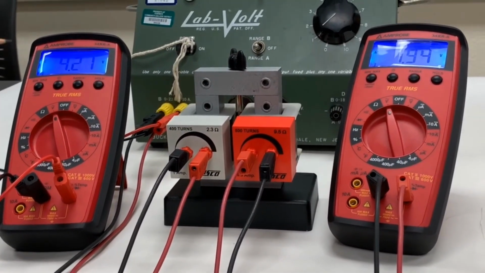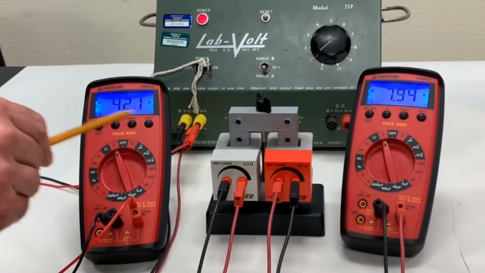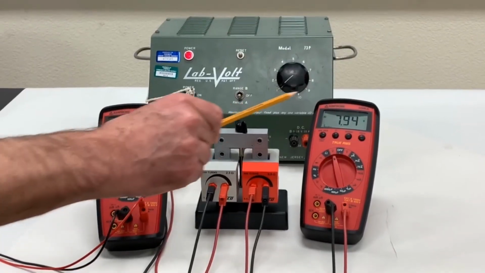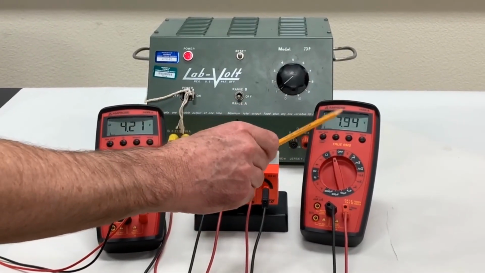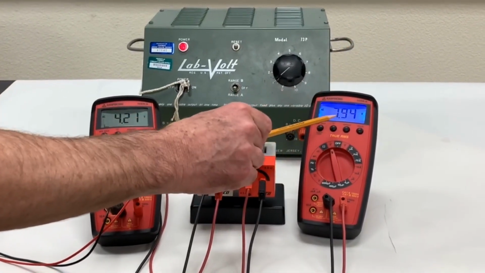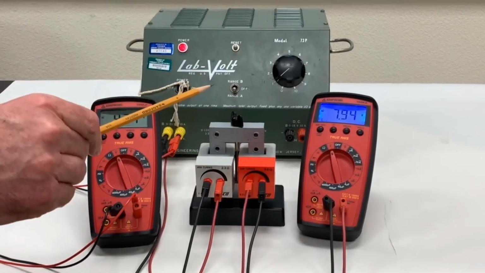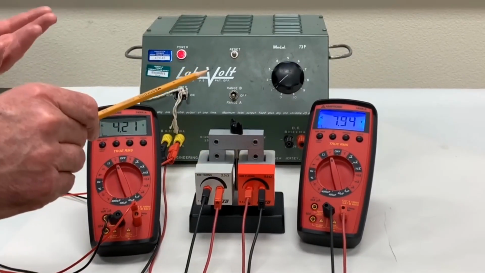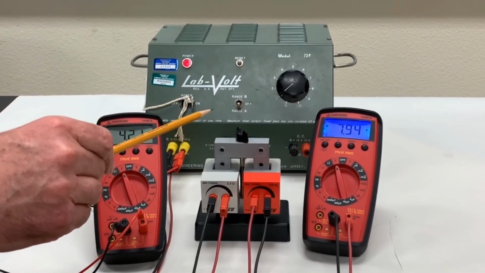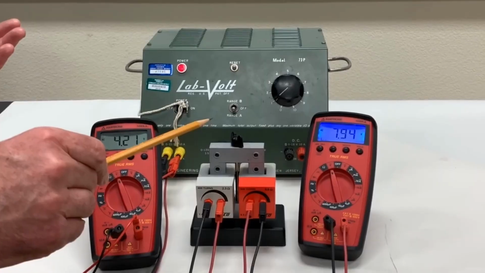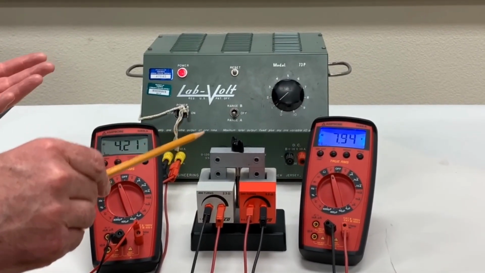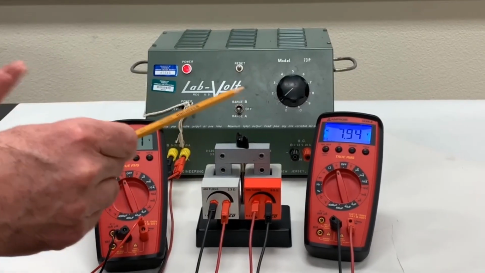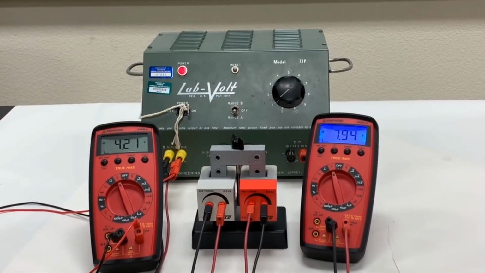Notice what happens with the voltages. The input voltage on the primary coil is about 4.2 volts here. Yet, if you look at the output voltage, it's generating a voltage of about 7.94 volts, almost twice as many volts on the secondary coil as the primary coil. This, therefore, is an example of a step-up transformer. By having a greater number of turns in the secondary coil, we have a greater output voltage than input voltage.